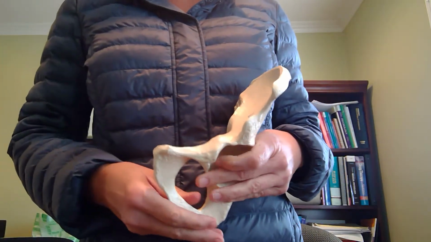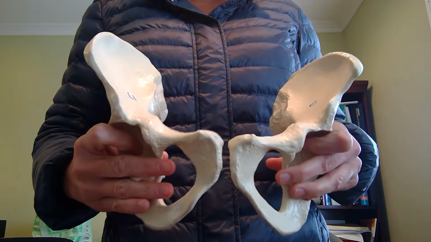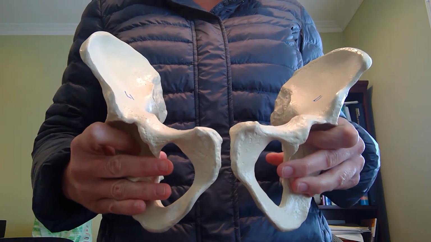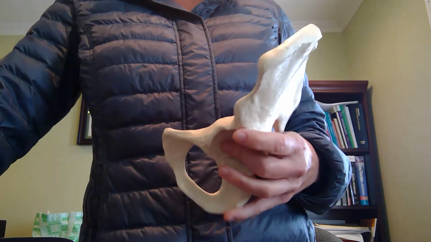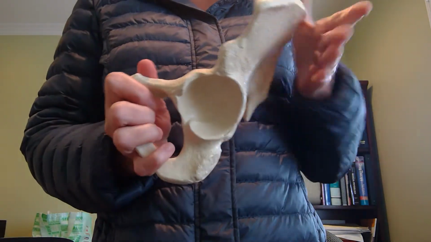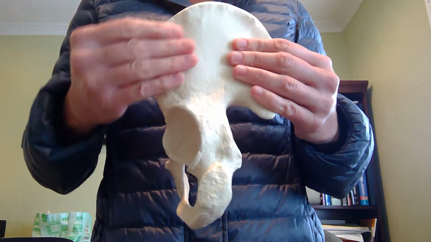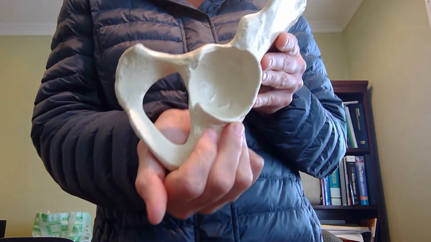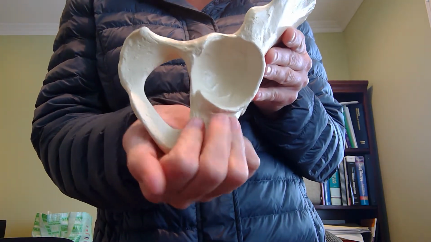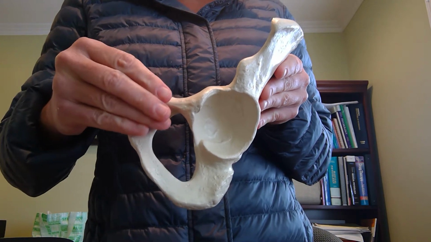Hello students, I'm now going to go through the os coxae, or your pelvic bones. Each of these pelves is actually comprised of 3 bones that fuse. This big one up here is called the ilium. This part down here is called the ischium. And this part here is your pubis.